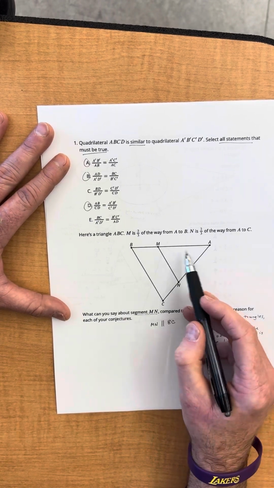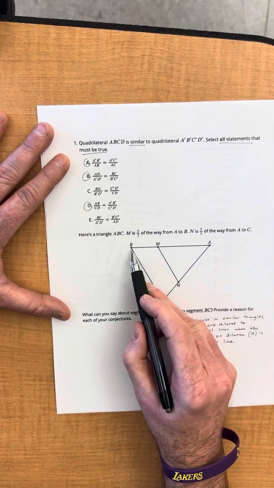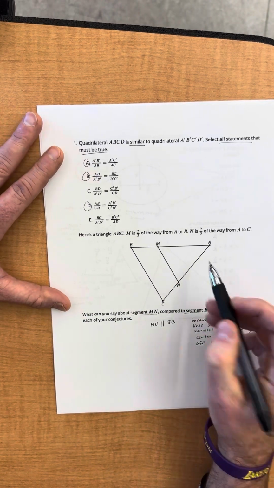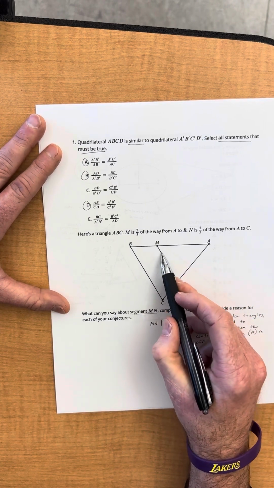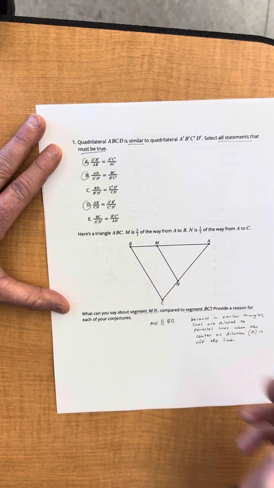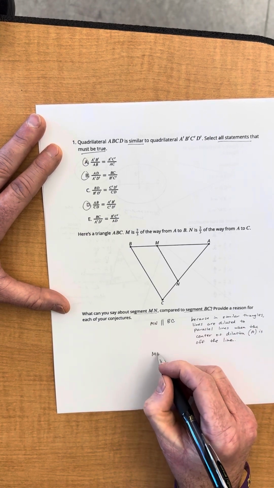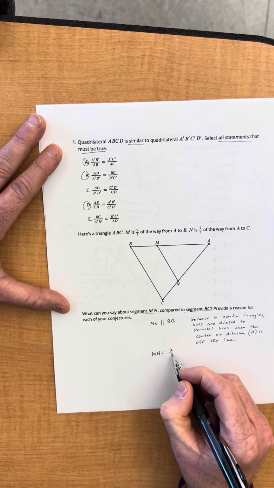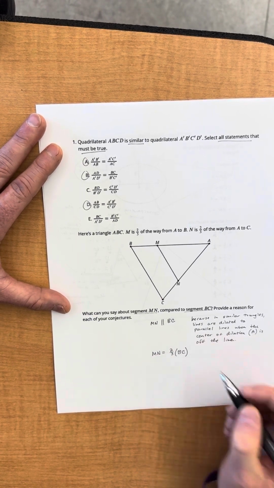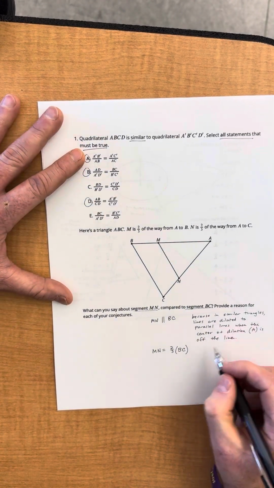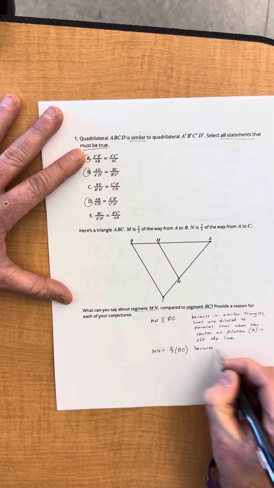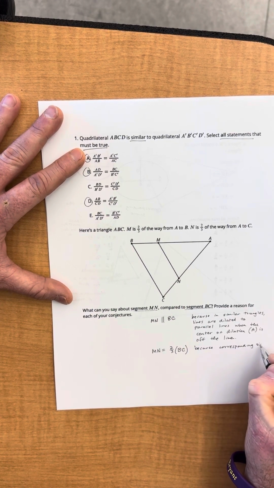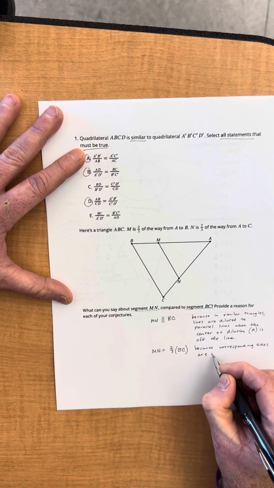You'll also be able to say, because this is 2/3 of this and this is 2/3 of this, that MN is 2/3 of BC. So you could say MN is 2/3 BC. Why? Because corresponding sides are in the same proportion.